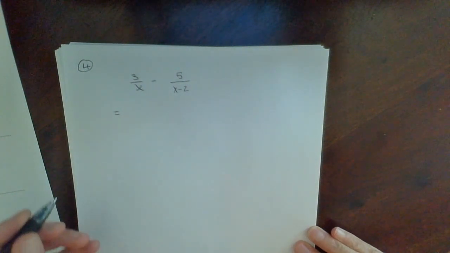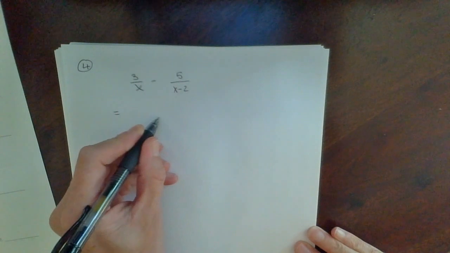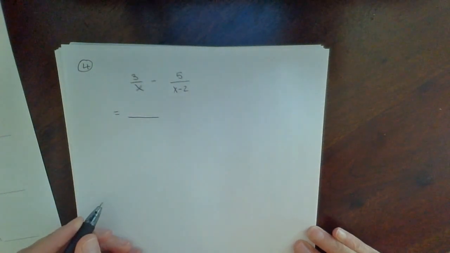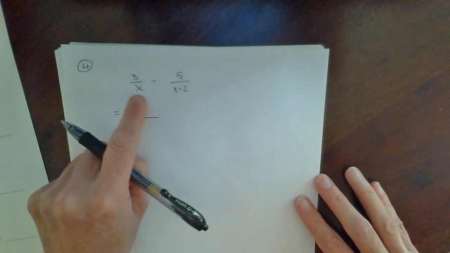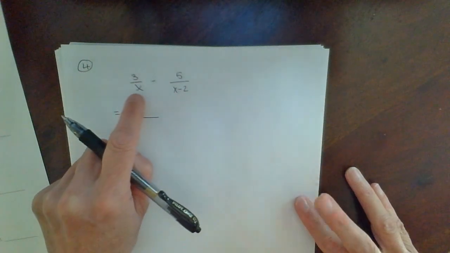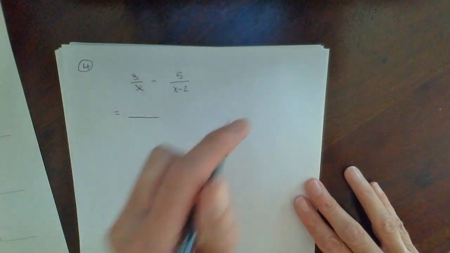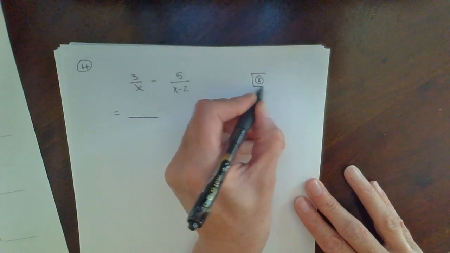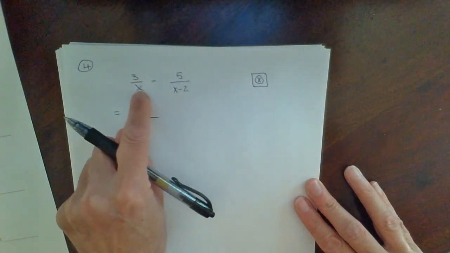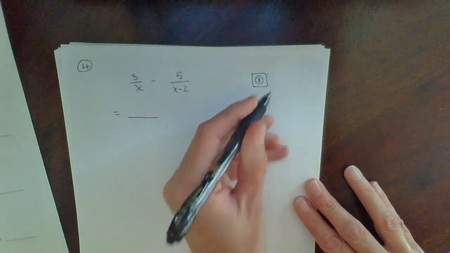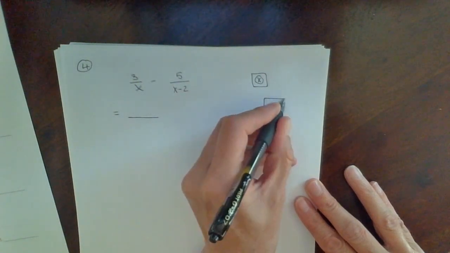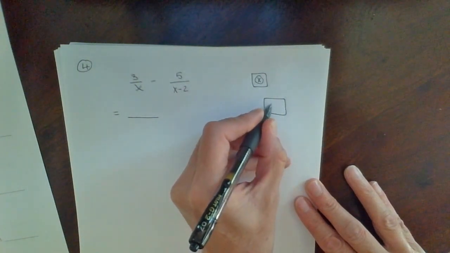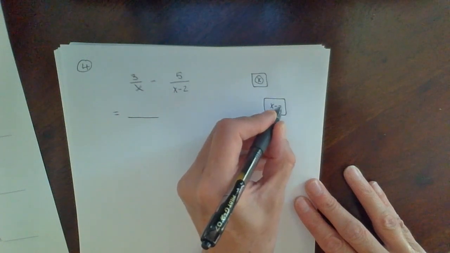So we've got to figure out what the lowest common denominator is. And the lowest common denominator has all the factors of all the denominators. This denominator has just factor x. So that's this denominator. This denominator has two terms in it. It has x minus 2.